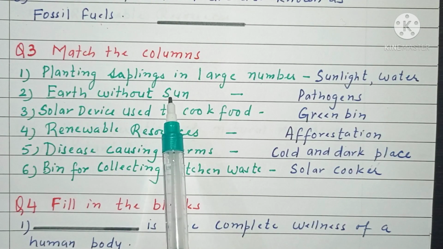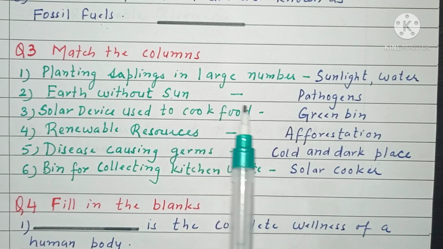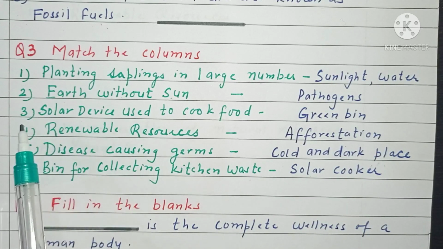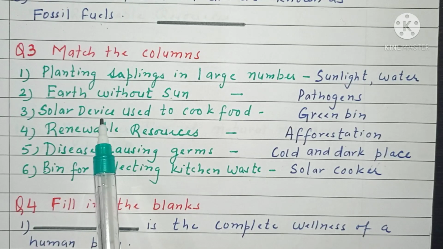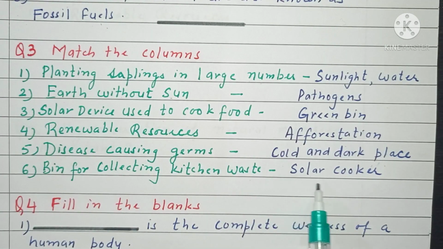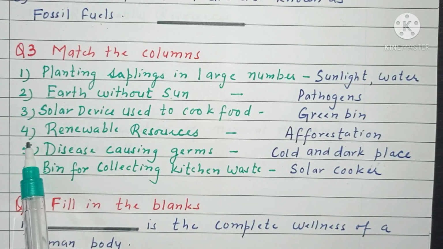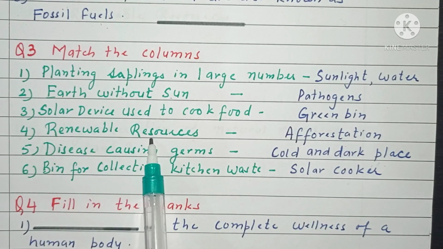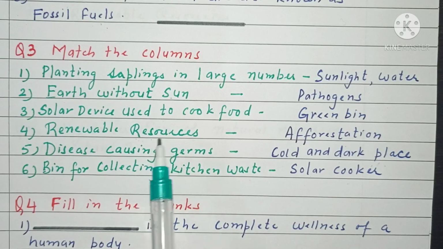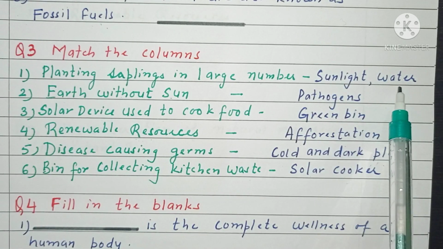Earth without sun. Can you imagine life without the sun on earth? No, it would be a cold and dark place. Number 3, the solar device which is used to cook food. Definitely it is the solar cooker. Fourth part is renewable resources. Renewable means which can be renewed, which are present here on earth. So these are sunlight and water.